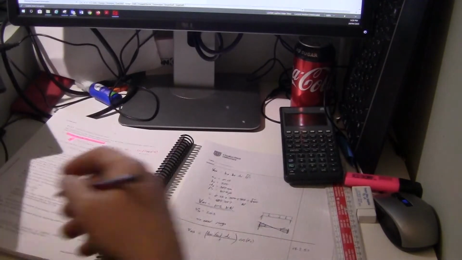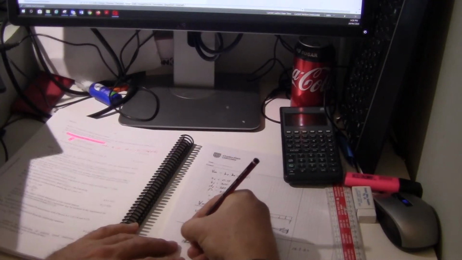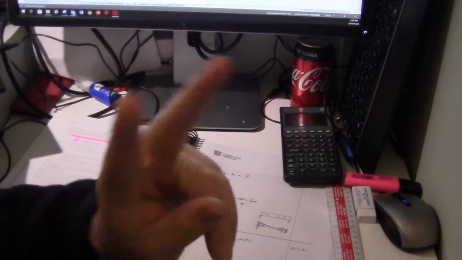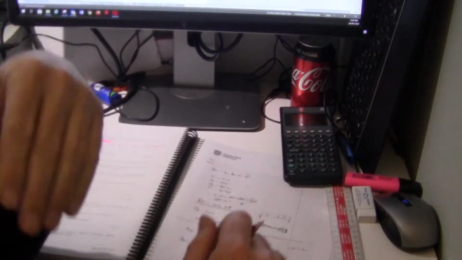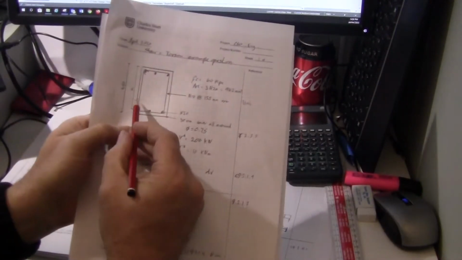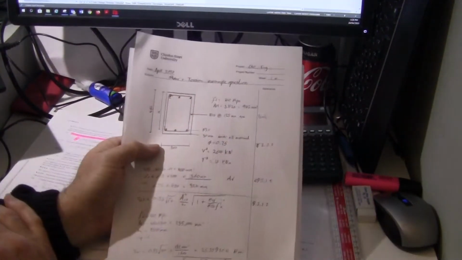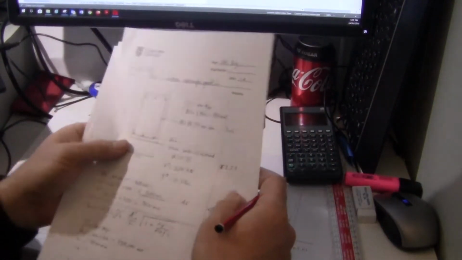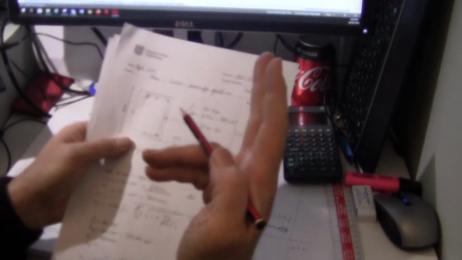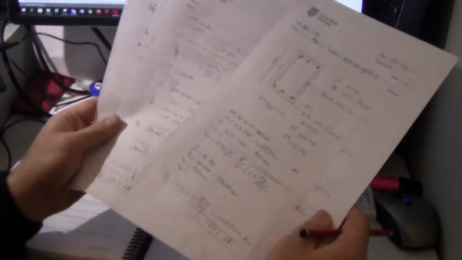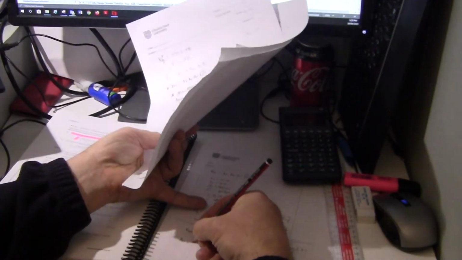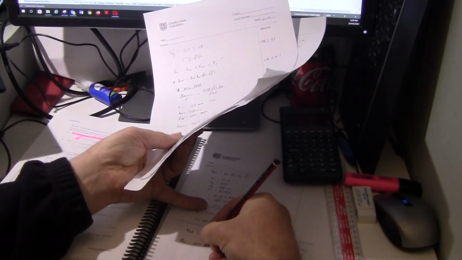ASV is the area of steel in each stirrup. In a single loop stirrup, you've got 2 bars which cross the plane. Remember when we cut that area across there, how much steel crosses that cut? Sometimes in very large beams you'll have more than one loop, so you might have 4. But we've got 2 bars, they're N10, and we calculated just before that our steel is 157 square millimeters.